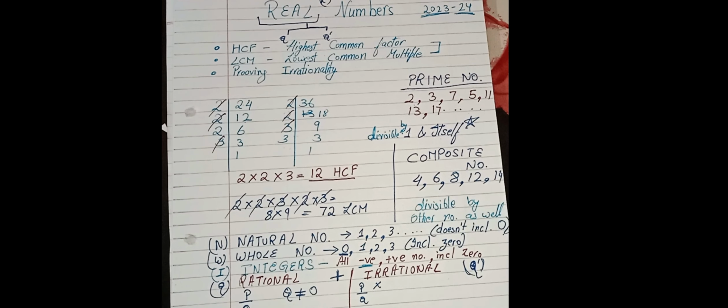Now we'll go to the topic that are few examples, few equations, and after that proving irrationality. Okay? So if you focus on your books, you can see that this chapter, that is real numbers, only has two exercises, exercise 1.1 and 1.2. 1.1 has only questions till 7. Okay? And 1.2, if you focus, only has 3 questions. It means this whole chapter has about 10 questions.